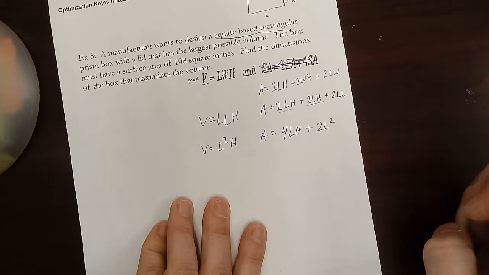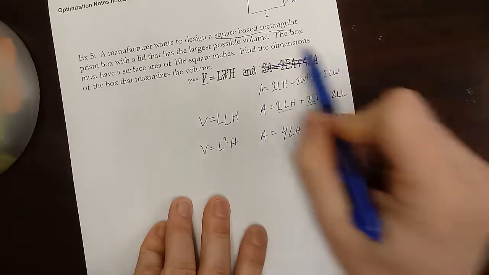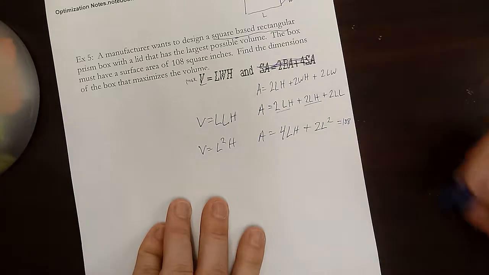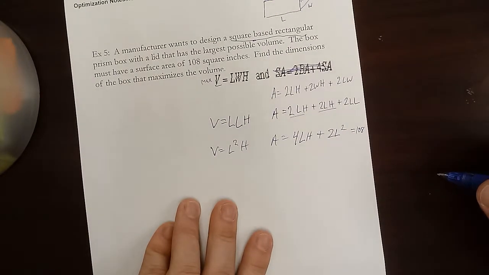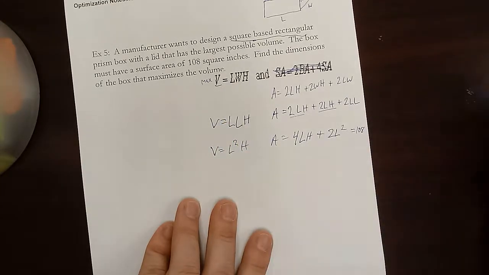All right. Now we're getting somewhere. The box must have a surface area of 108. This is 108. Has to be. So we want to find the dimensions of the box that maximize the volume. All right. I want to eliminate one of these 2 variables.